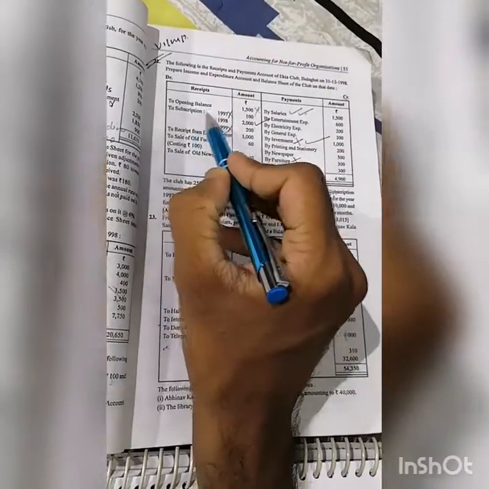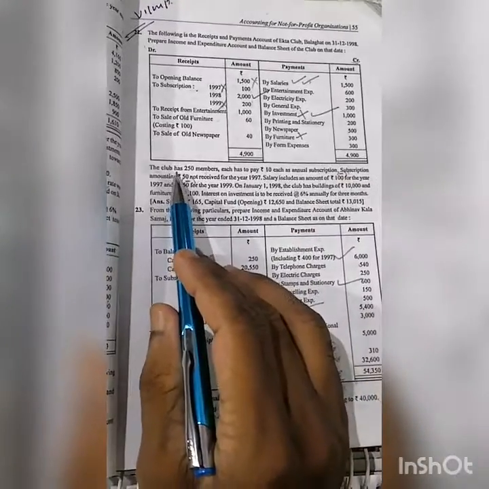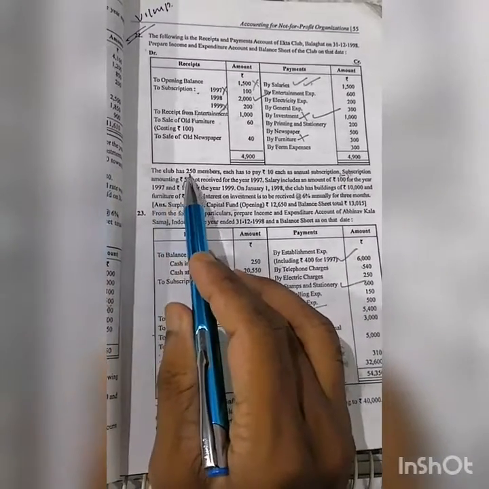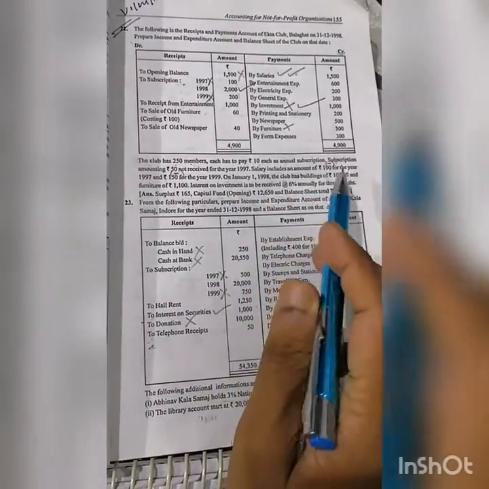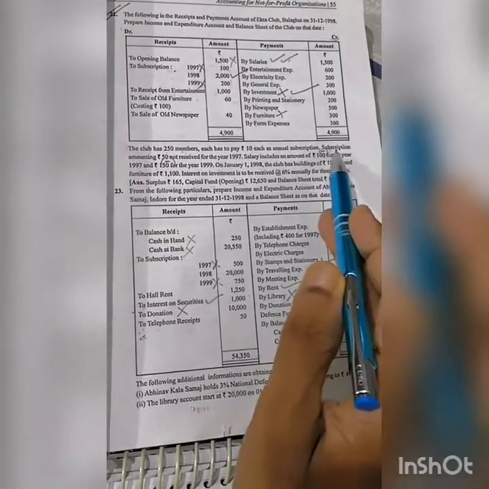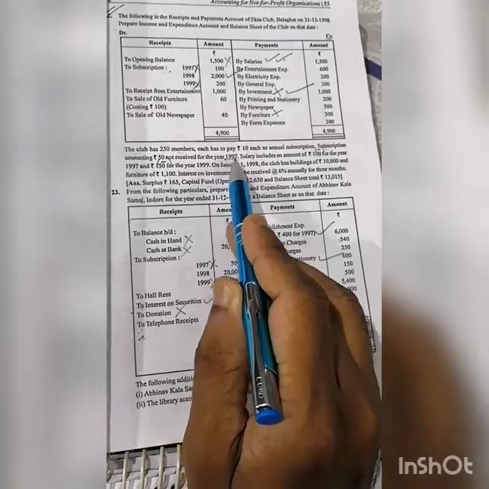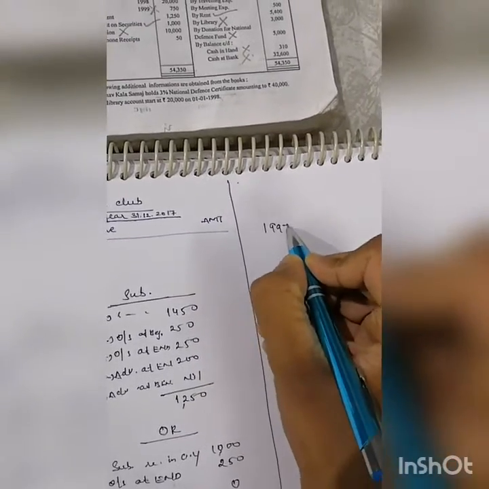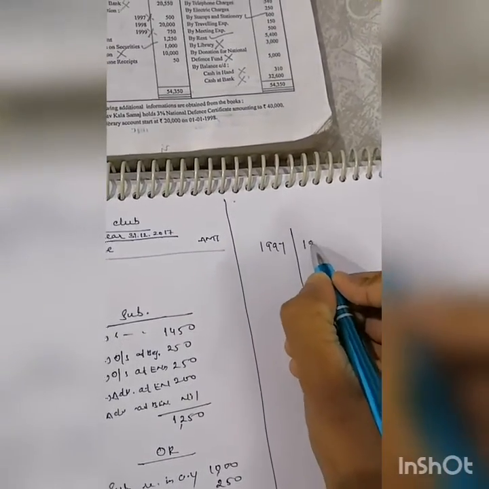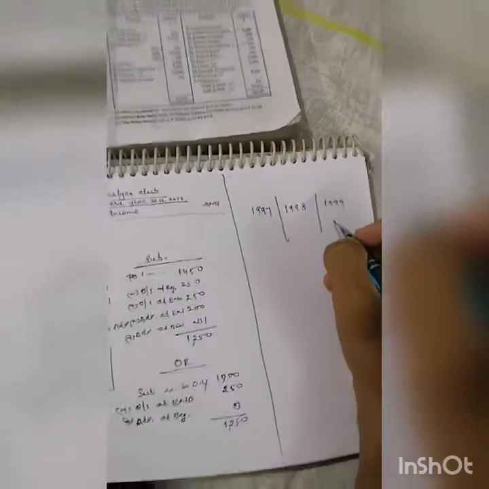So the subscription value is given here, and the adjustment is given that a club has 250 members and each has to pay 10. So 2500 is the total subscription, and subscription amounting to 50 was not received for the year 1997. Okay, so let's take a working note. We have the year 1997, that is the previous year. The current year is 1998, and 1999 is our future year.